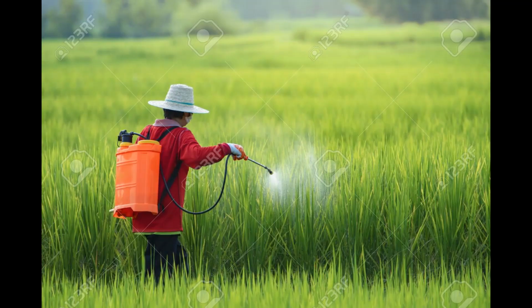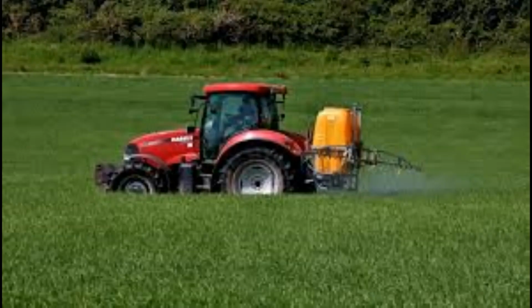Different kinds of pests or insects harm the crop. So we must also spray insecticides regularly, by hand, manually, or by machine.